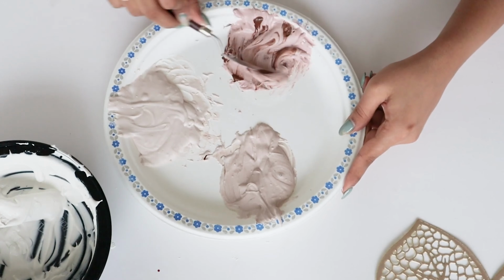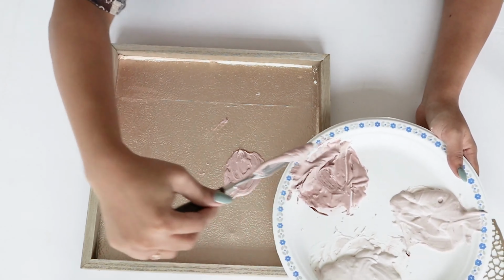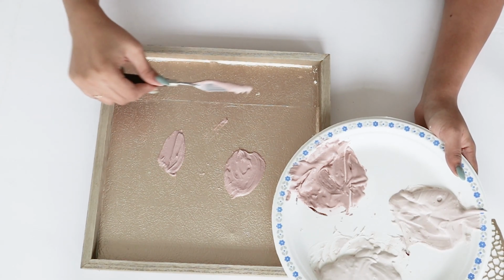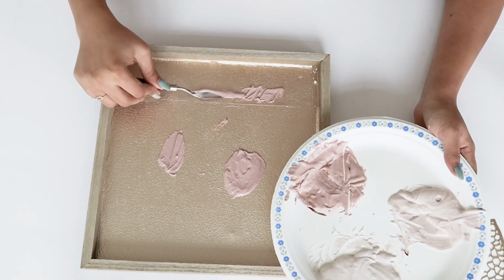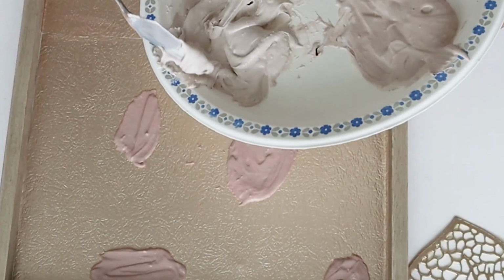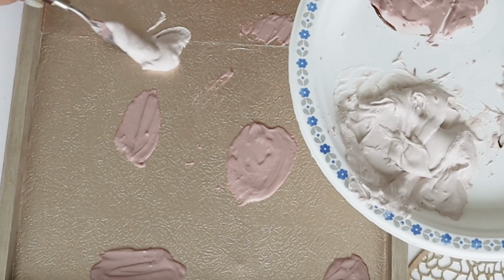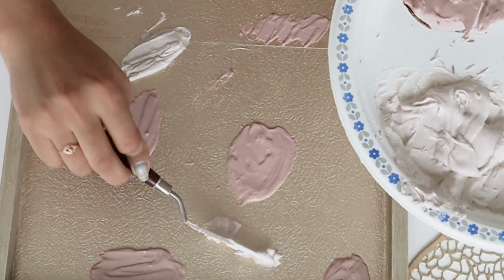Once I have my textured piece ready with desired colors, I started to put them on my frame. Now if you can see here, I'm starting to put a little bit of it onto my frame, putting random spots to fill up my frame. I started with the brightest color first, and then I started to use my nude shades and spread them in random and organic patches.